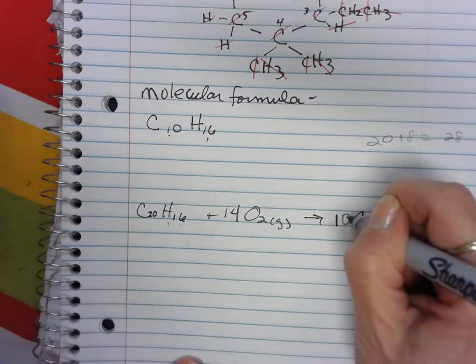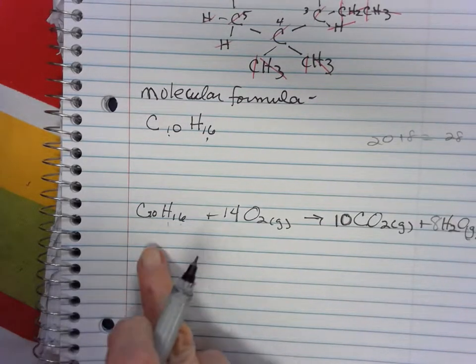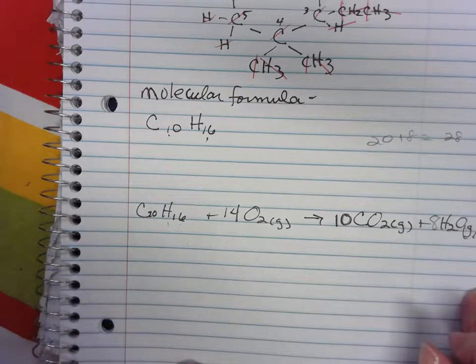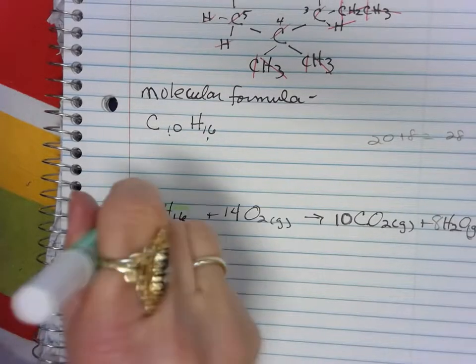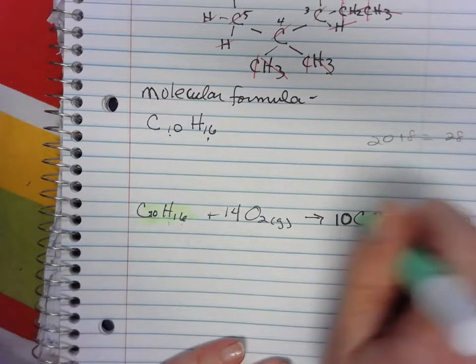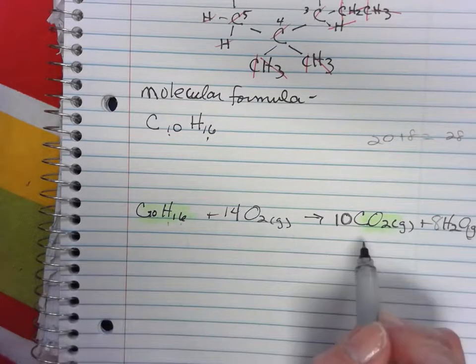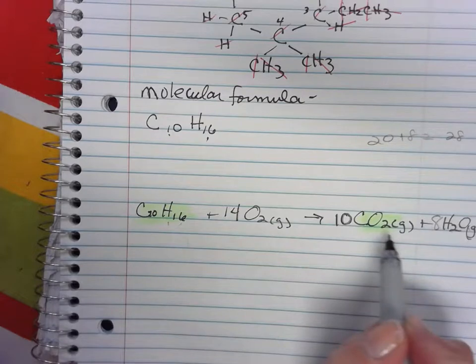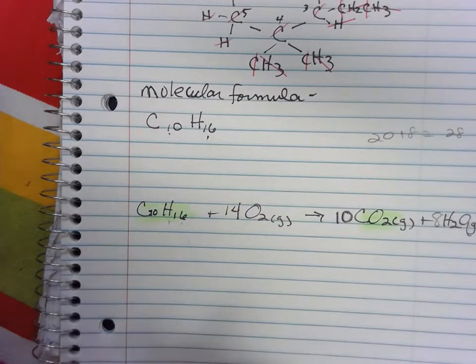And I'm going to rewrite this 10 here just to make it easier for us to see. Now, if you want to fill out this table and you want to do everything, that's fine. But we're only concerned about these two things right here. That's all we're concerned about. So I feel pretty confident that I've balanced my equation correctly. So I'm going to go ahead and just do everything with these two species, and I'm not going to worry about those two.